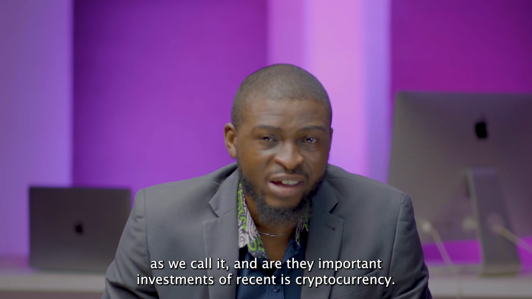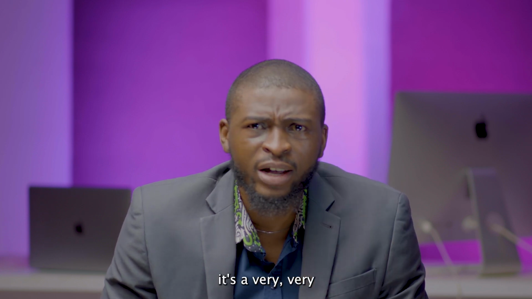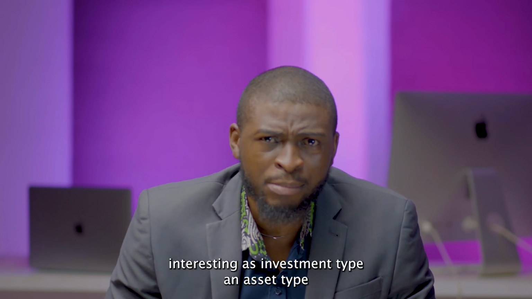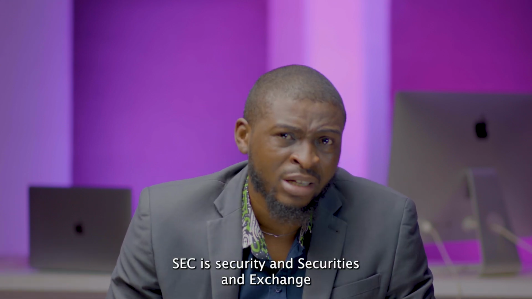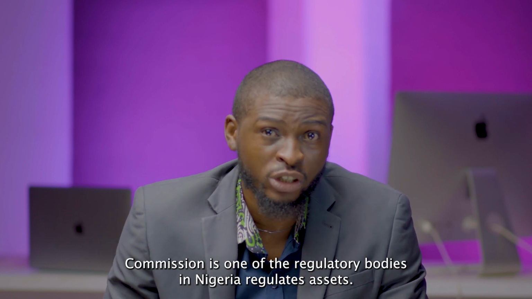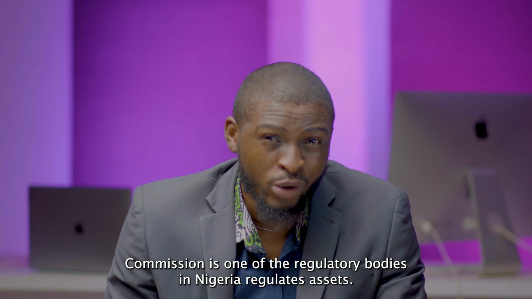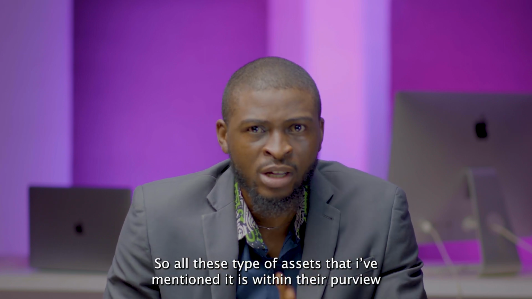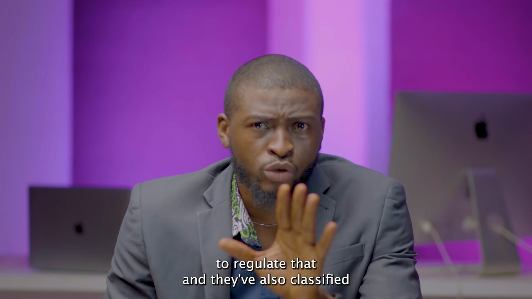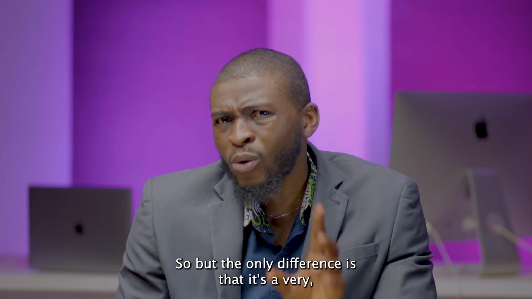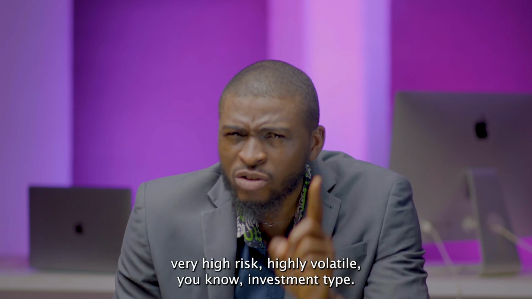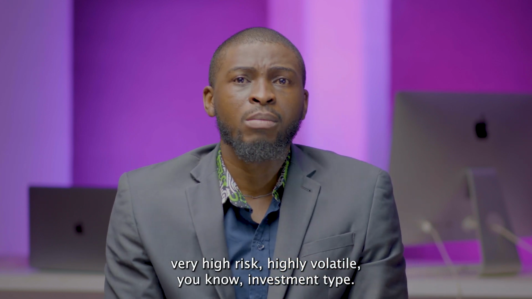Another important investment of recent times is cryptocurrency. Yes, and it's a very interesting investment type and asset type. SEC has actually classified crypto. SEC, the Securities and Exchange Commission, is one of the regulatory bodies in Nigeria that regulates assets. So all these types of assets that I've mentioned are within their purview to regulate. And they've also classified cryptocurrency as one of the securitized assets. But the only difference is that it's a very high risk, highly volatile investment type.